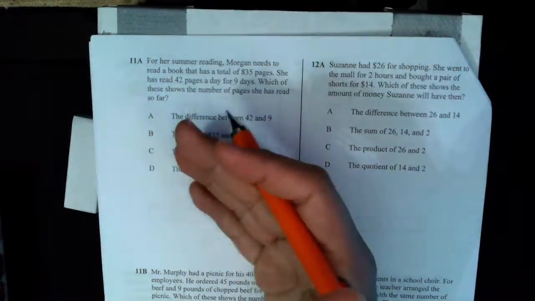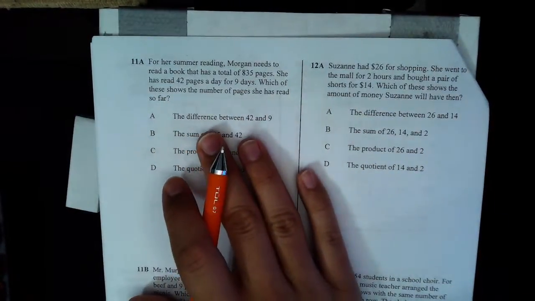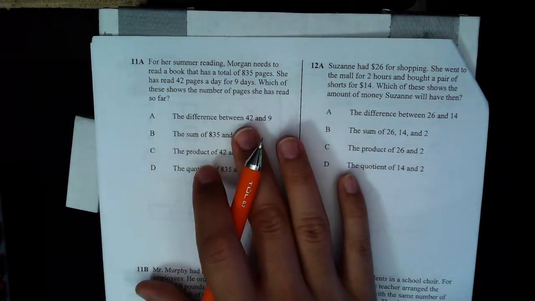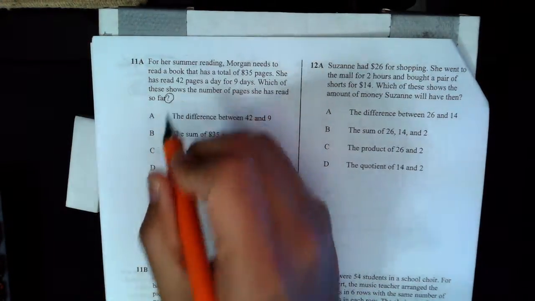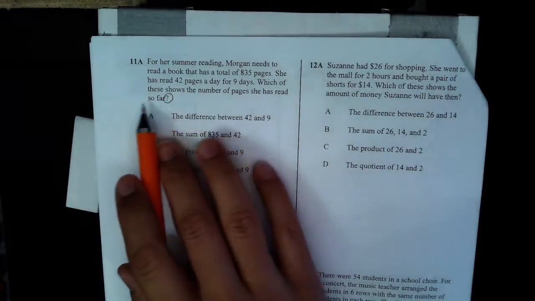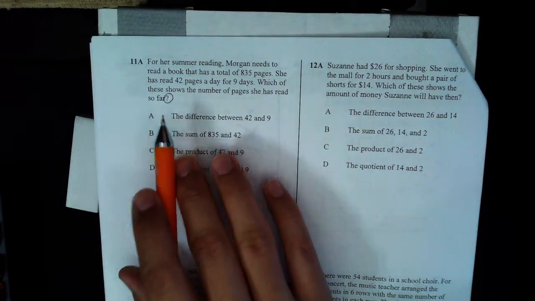Alright, it's a word problem. I'm going to start it just like I start any other word problem. Circle my question mark. I'm going to work backwards from my question mark. Find my question.